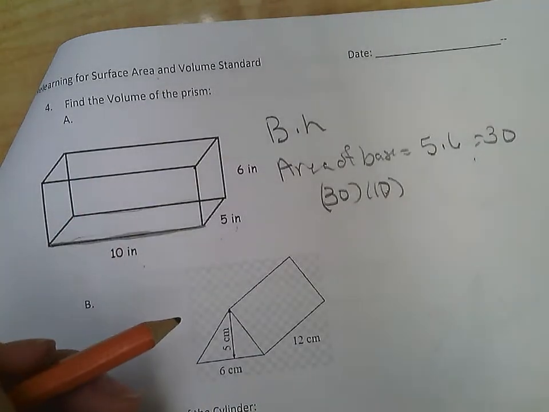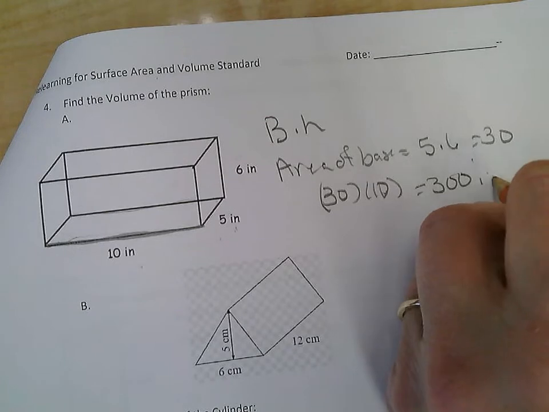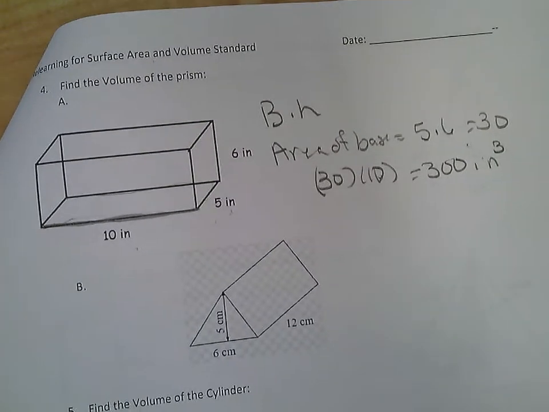With a rectangle, we have a little bit of options. That gives us 300 inches cubed. That means that if we had 300 cubes and we had a box with these dimensions, we could fill it up completely, very nicely, evenly, all the way to the top.